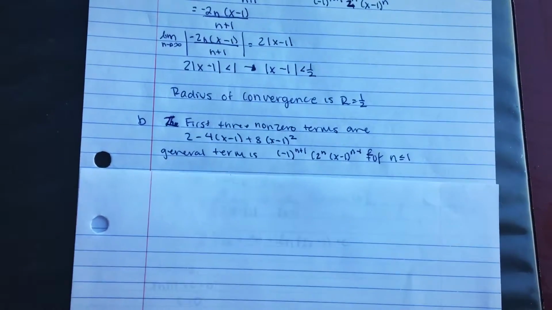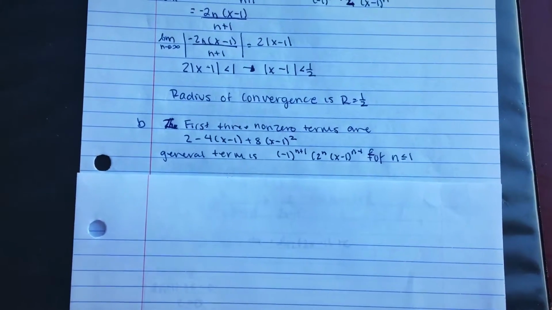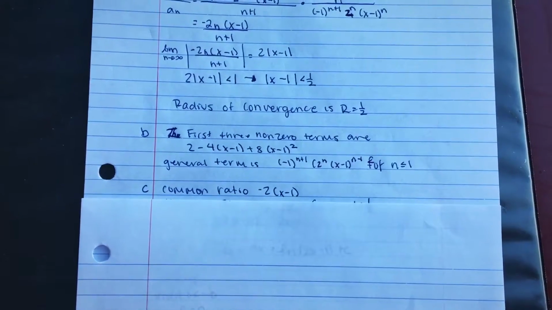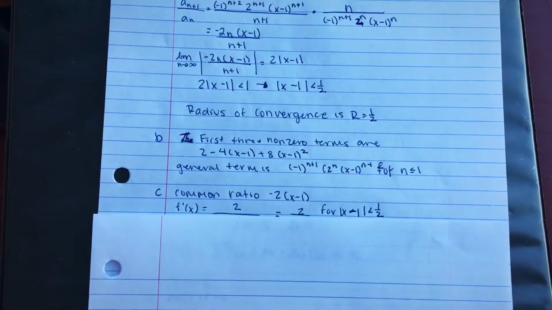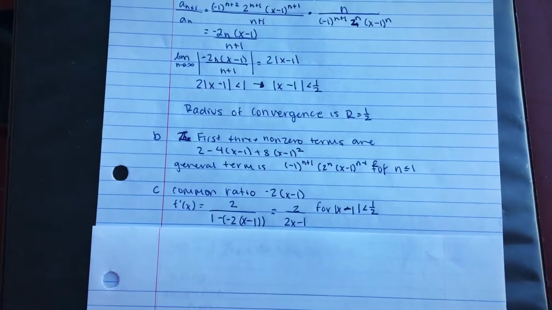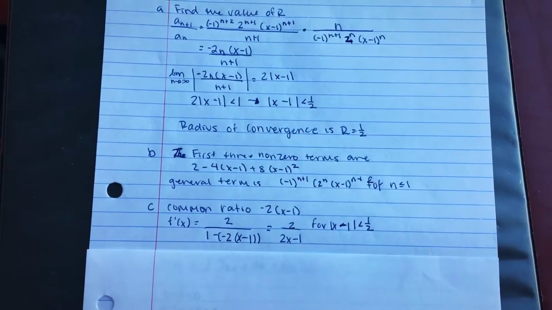In part C, you are asked to find the function f prime to which the series converges. The common ratio is -2 times (x minus 1), so f prime equals 2 divided by 1 minus the quantity -2 times (x minus 1). After simplifying the problem, you will get 2 divided by 2x minus 1.